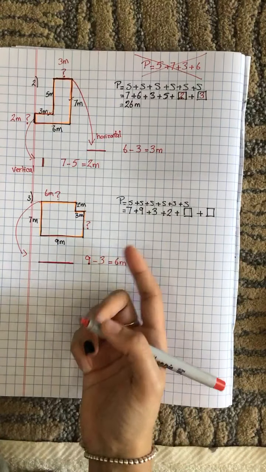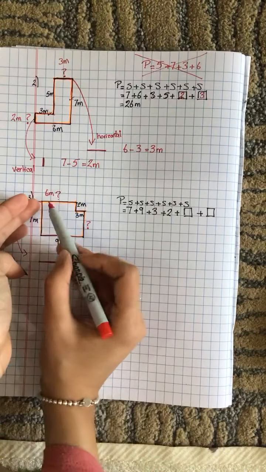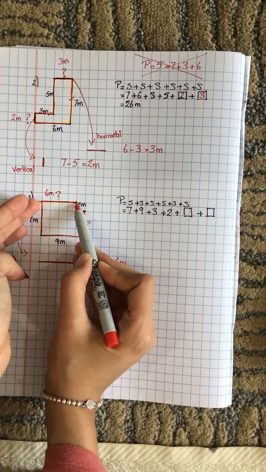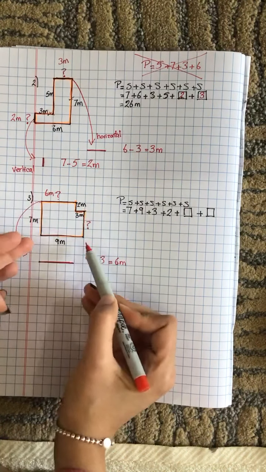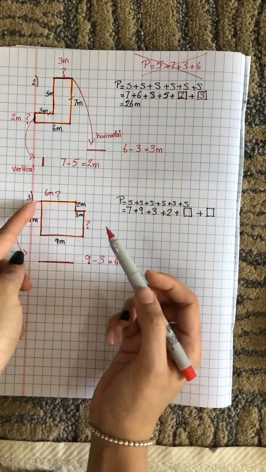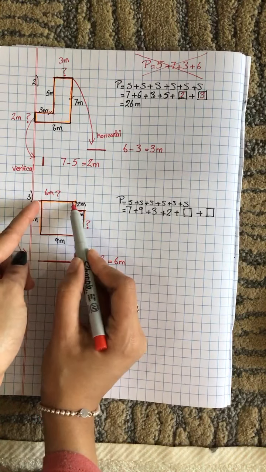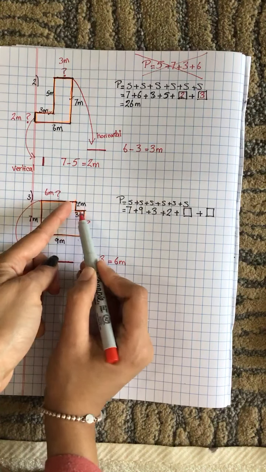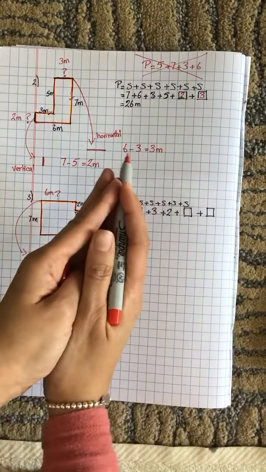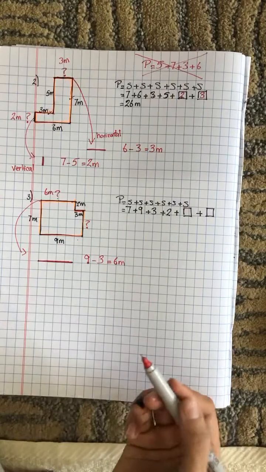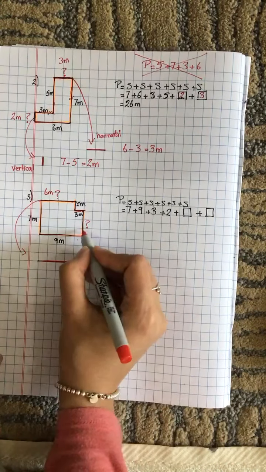And also, you can always check your answer, right? Because this horizontal line plus this should equal 9. Do you see how from here to here is 6, and from here to here is 3, if I put them together, it should be 9, and it is. Okay, so that's 6. Let's do this one.